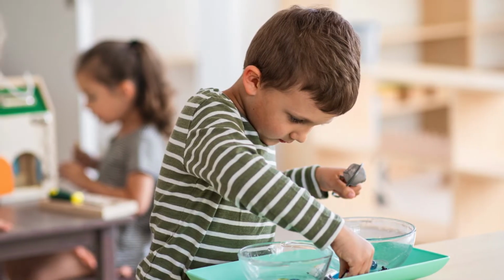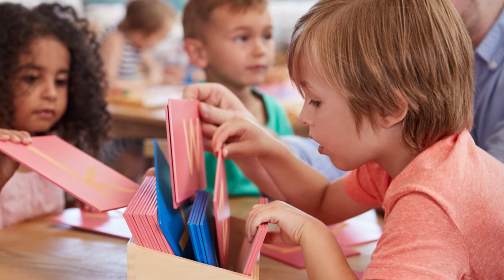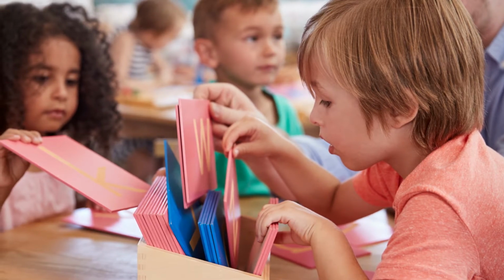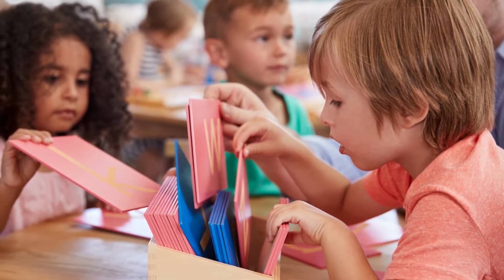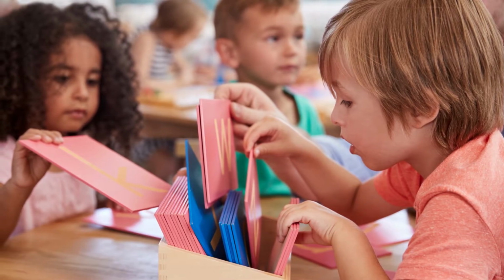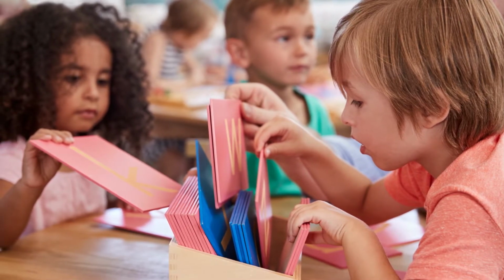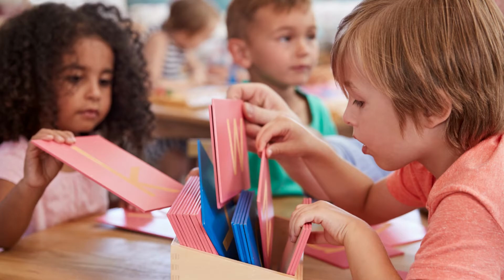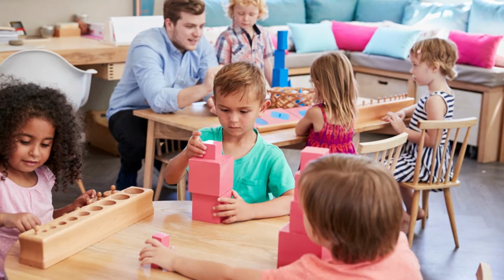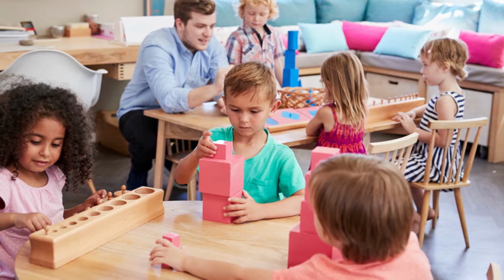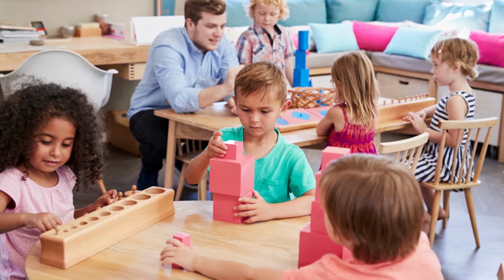This uninterrupted focus allows them to delve deeply into their interests and explore concepts at their own pace. The Montessori approach recognises the importance of this time because it allows children to fully engage with their tasks, develop self-discipline, and experience the rewards of their efforts. It creates an environment where children can develop a love for learning and a genuine sense of accomplishment.